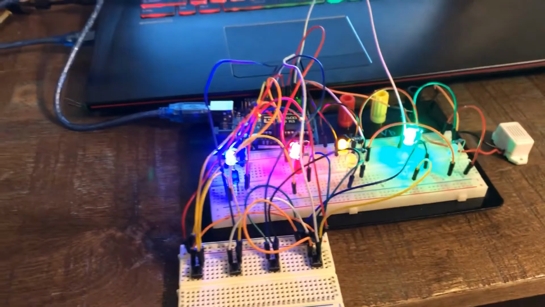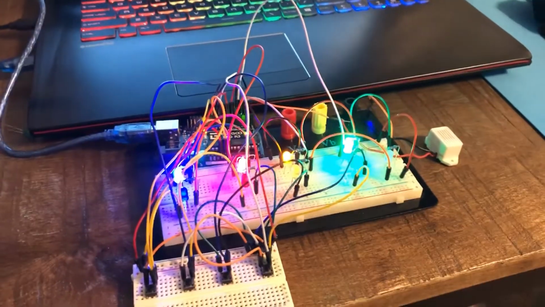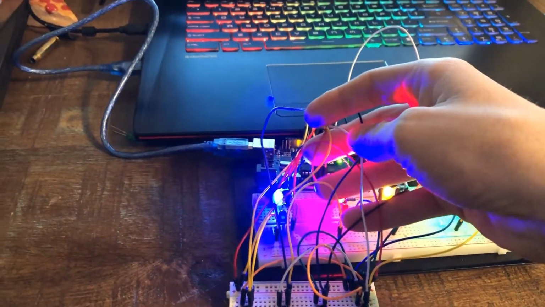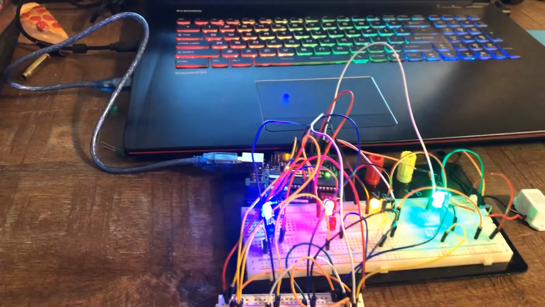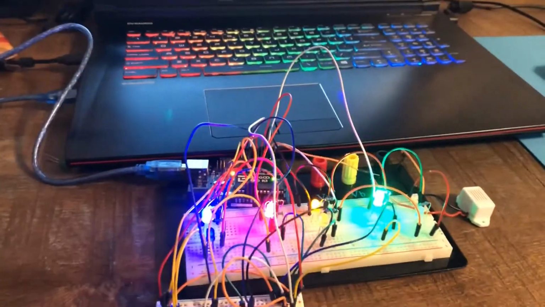So yeah, my favorite thing about this project was probably the wiring. It doesn't get more organized than this. Like I think it did a perfect job organizing those wires and making them look good. So yeah.